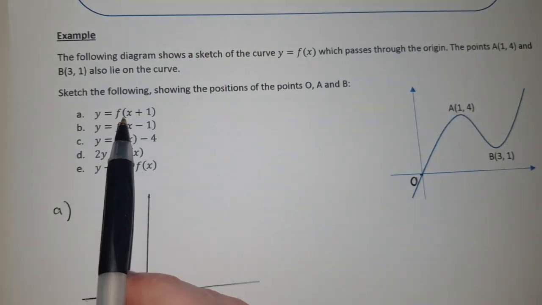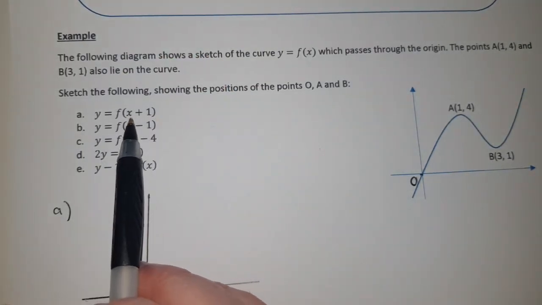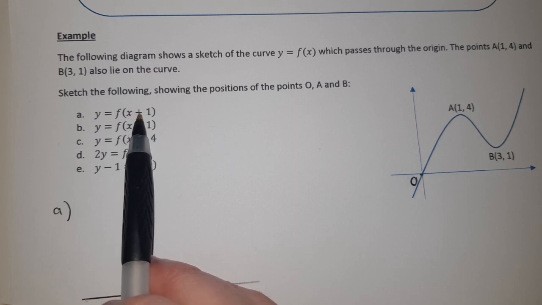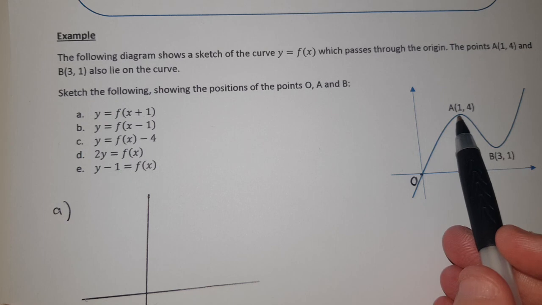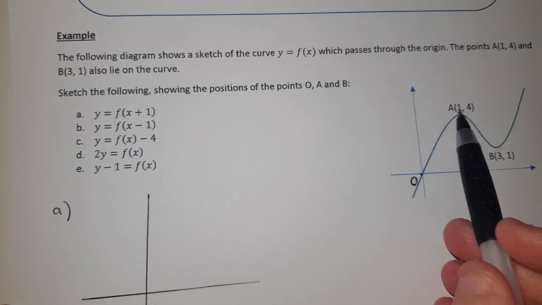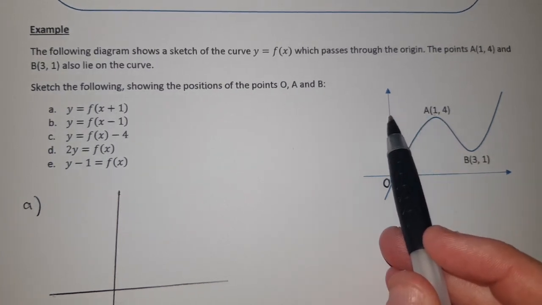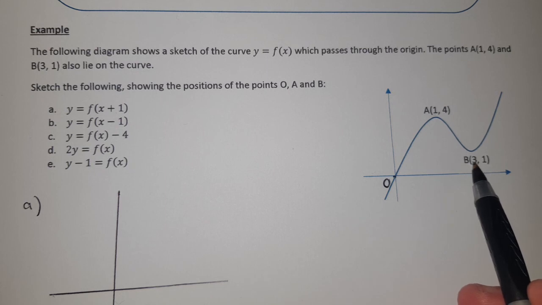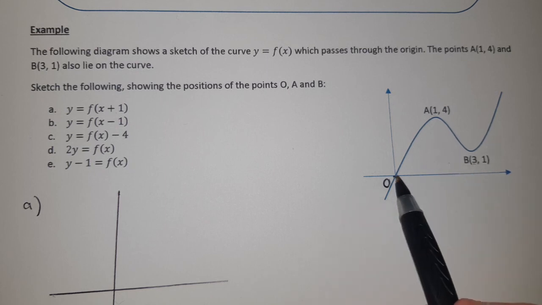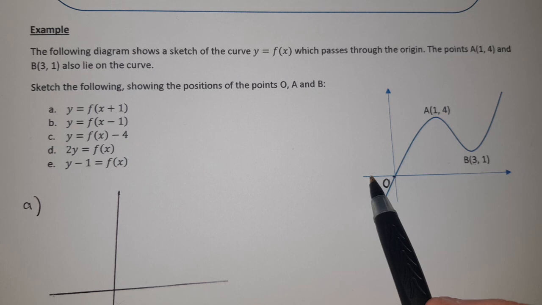Now for A, it's f of x plus 1. So this is affecting the x values, so it's going to do the opposite of what you expect. It's going to move it 1 left. So if you look at your points, this x coordinate is going to go from 1 to 0. This x coordinate is going to go from 3 to 2. And this x coordinate is going to go from 0 to minus 1.